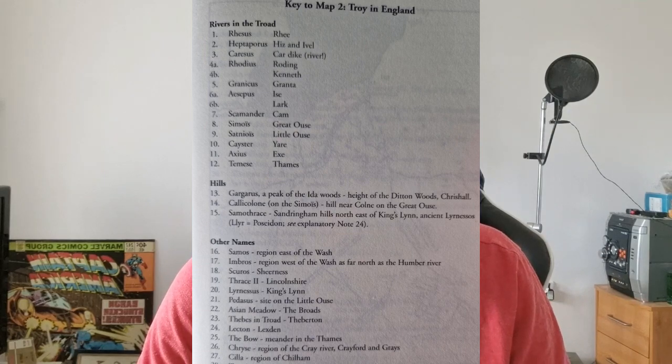So this map is the walls of the city of Troy are shown at the approximate height of 50 meters in this key.